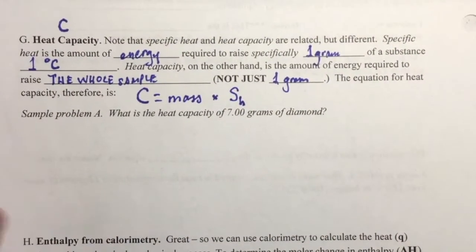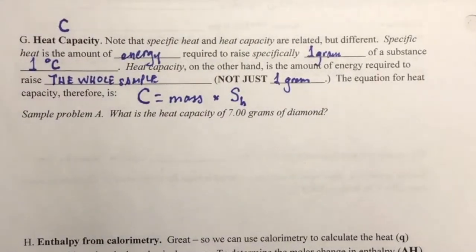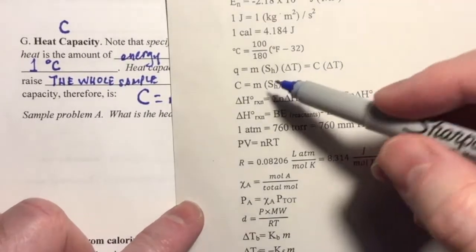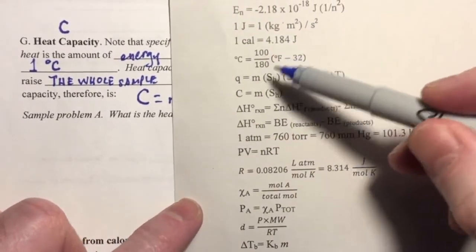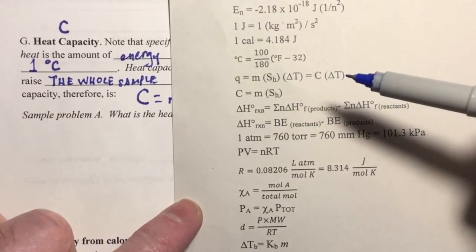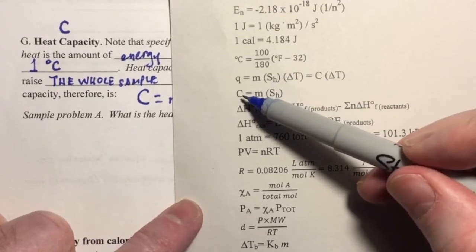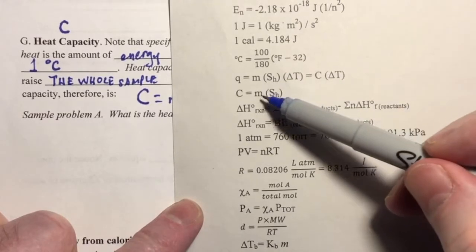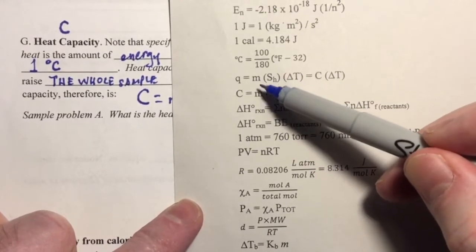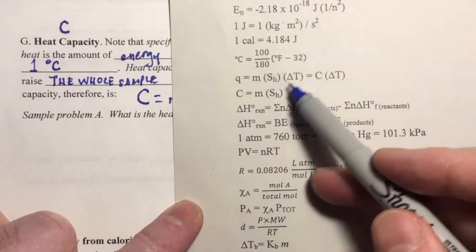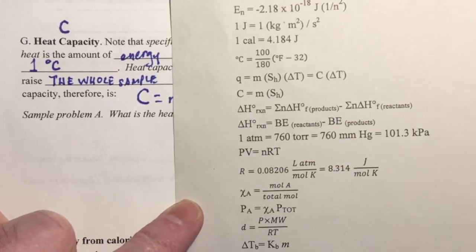Okay? So I'm going to draw your attention to the back of our periodic table. As you know, we have equations in the back of our periodic table. And look at this. We've got an equation for our calorimetry equation, Q equals mass times specific heat times delta T. And there's heat capacity equals mass times specific heat. In both of these equations, the lowercase m does not stand for meters. It stands for mass. Okay? So these equations and the variations are on the back of your periodic table.